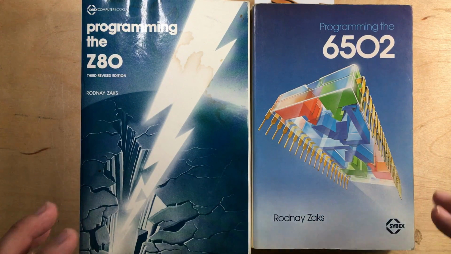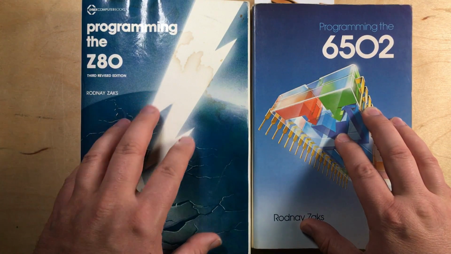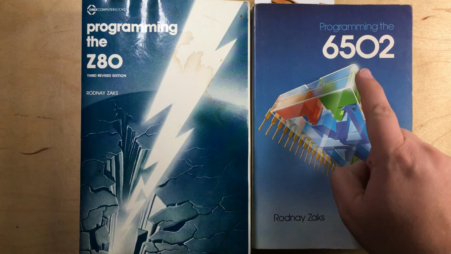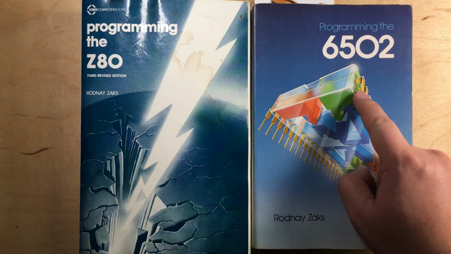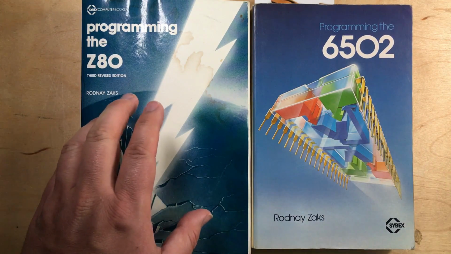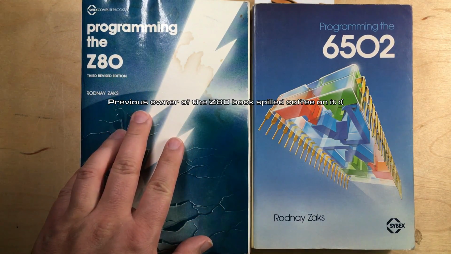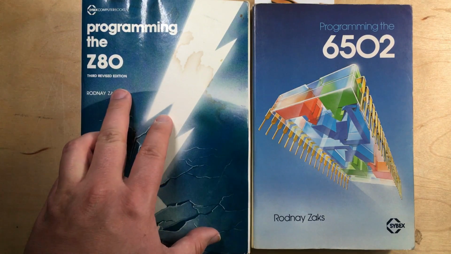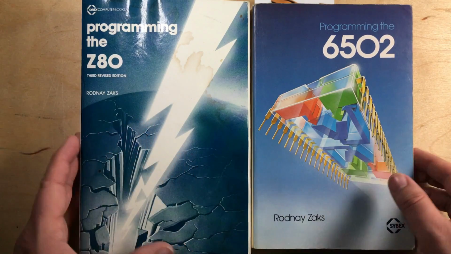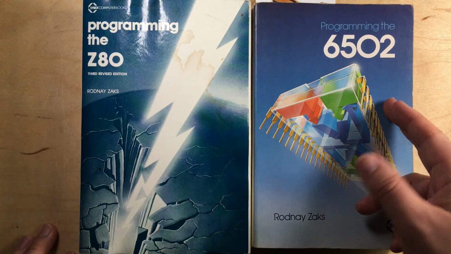Hi, it's Robin. The vast majority of 8-bit computers and consoles used either the 6502 or Z80 processors or derivatives of them. Most of the Commodore, Apple, and Atari machines use the 6502 or derivatives, along with the Atari 2600, the original NES, the Spectrum, and many Tandy TRS-80 computers used the Z80, and the Game Boy also used a derivative of the Z80. And two of the most famous books about these processors were both written by Rodnay Zaks, and I have them here, Programming the Z80 and Programming the 6502.